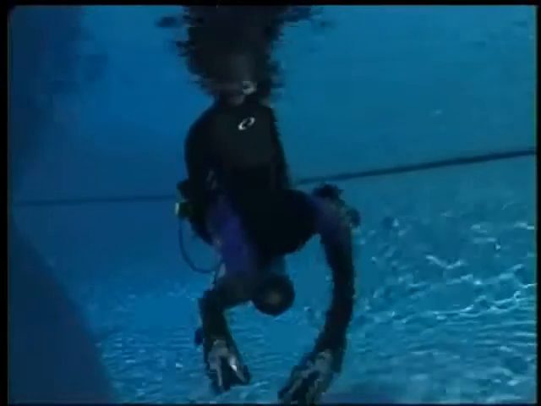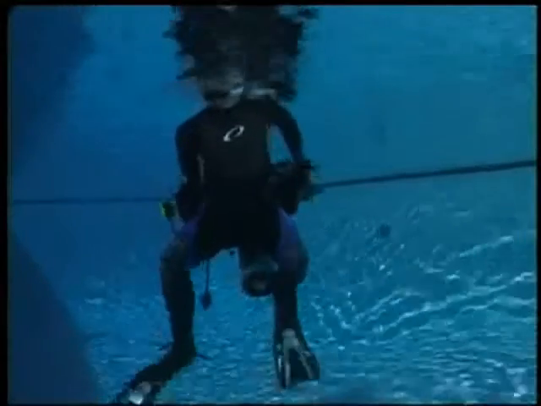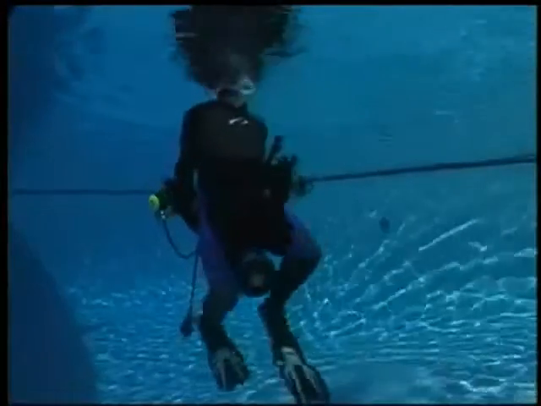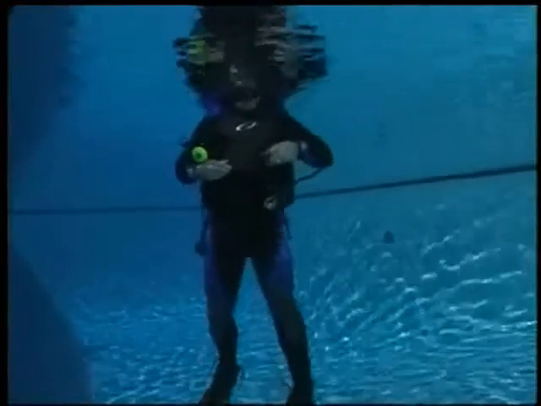Then sit on it with the tank between your legs. Put your arms in the jacket sleeves, then slip forward. Presto! The unit rises into place. Check that your hoses are clear and fasten the waist strap.